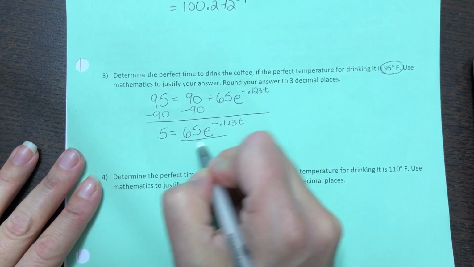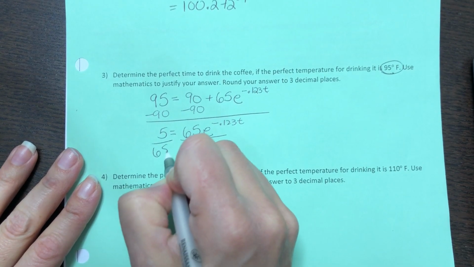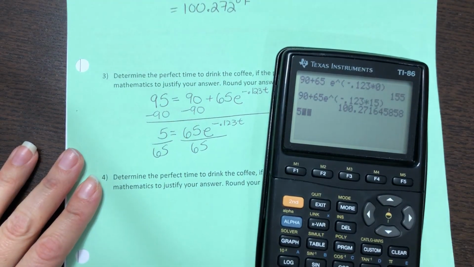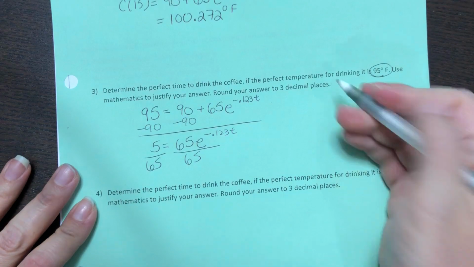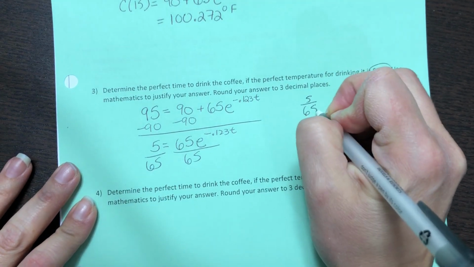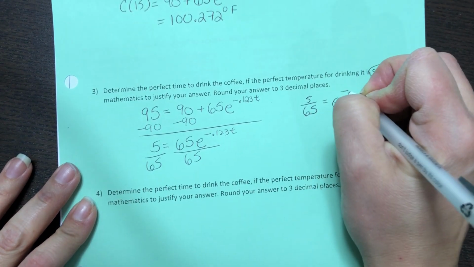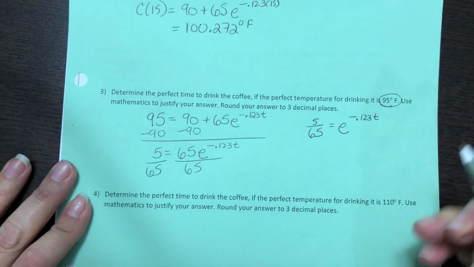And then we're going to divide by 65. So we can do 5 divided by 65 in the calculator, but it's a really long decimal, so I'm just going to leave it as 5 over 65 because I don't want to round too early.